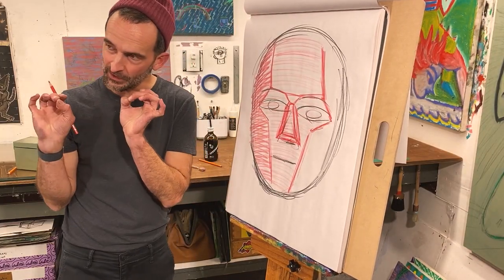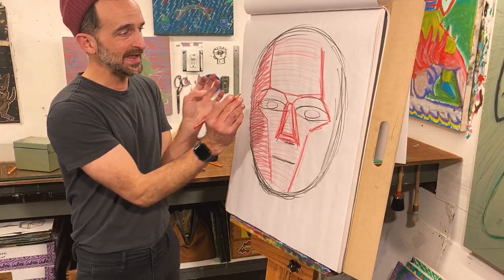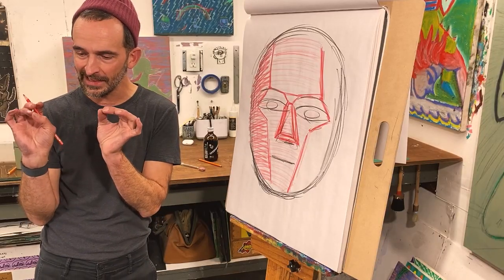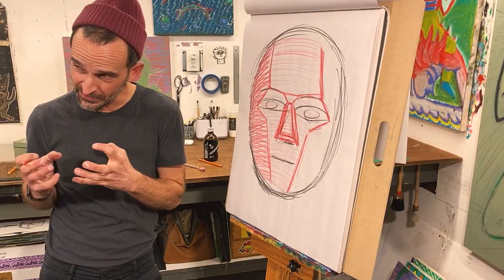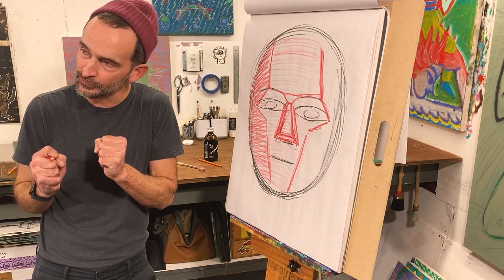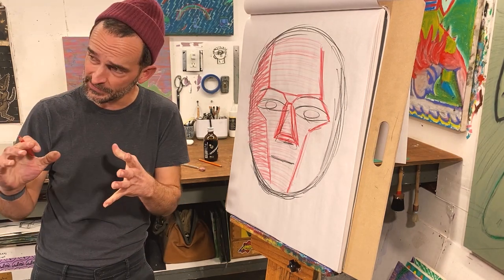So in doing so, in holding yourself accountable for every single corner needing to connect somewhere else, you actually have a kind of restriction on what you're doing that holds you to a certain type of fidelity to the planar structure.